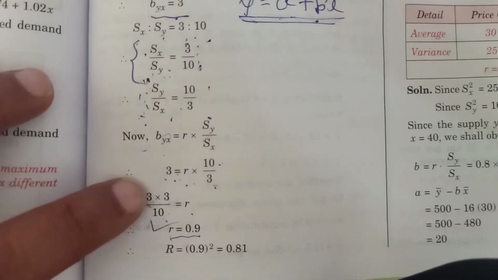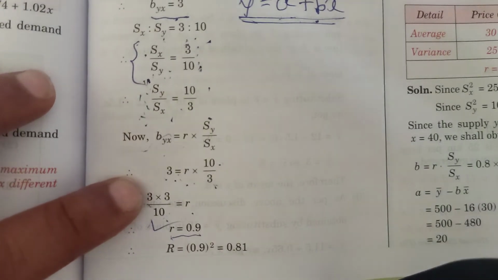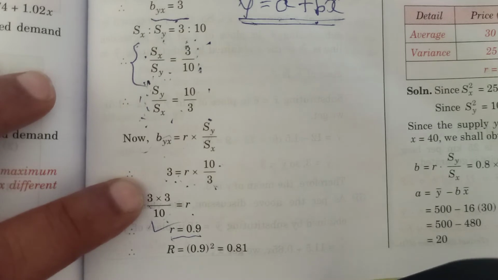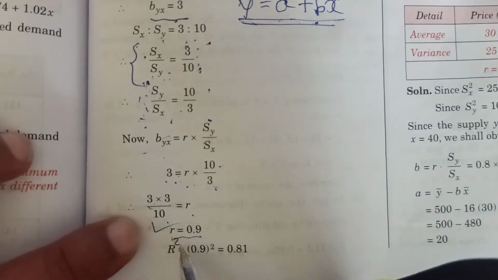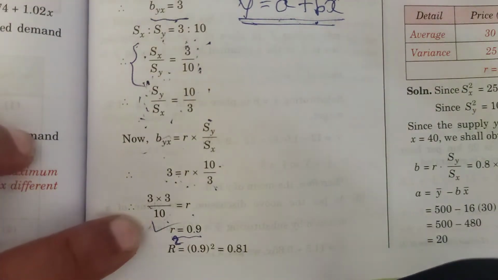Now my dear friends, in the question we have to find the coefficient of determination. Coefficient of determination means R square. Capital R square is equal to small r square.